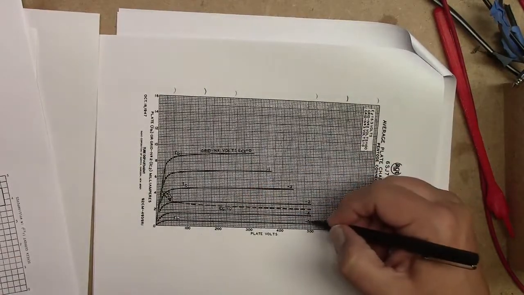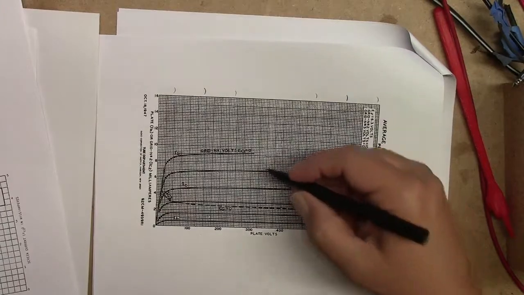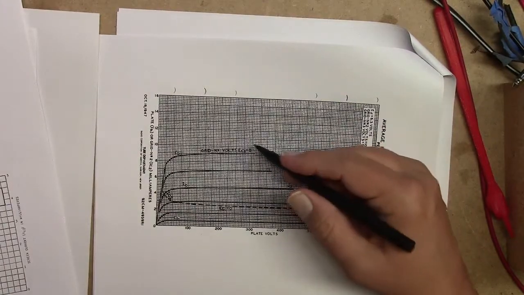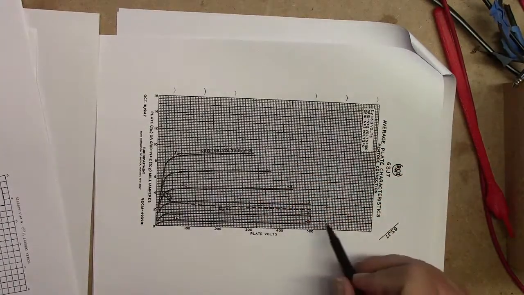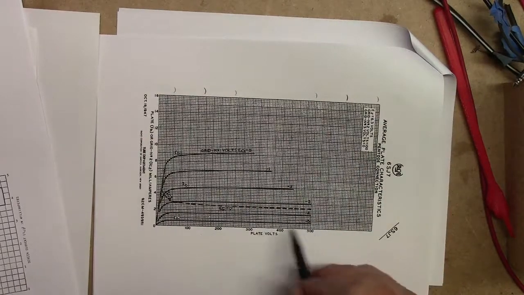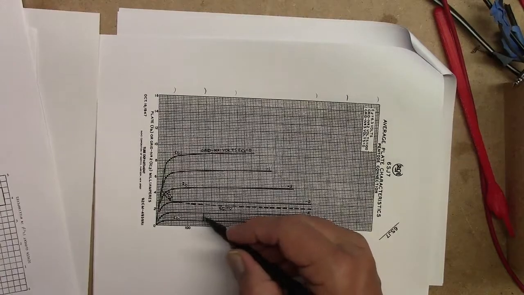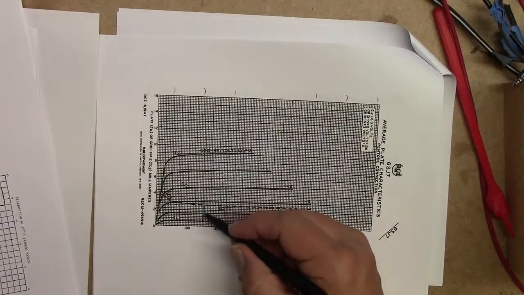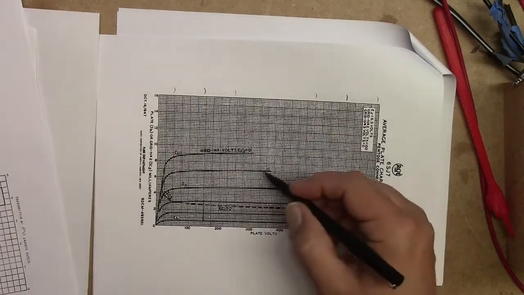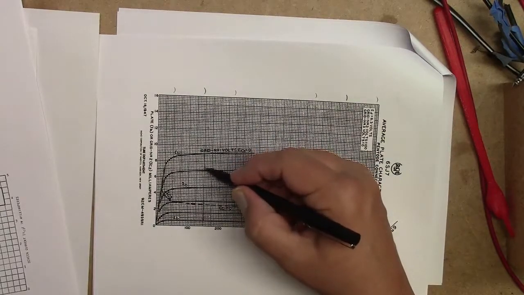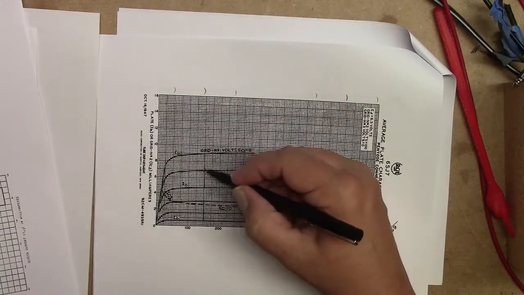So these voltages are -5, -4, -3, -2, -1, and 0. If you're down here between -4 and -5, you're getting this much swing on the current. If you come up here, you're going to get that much more swing on the current.